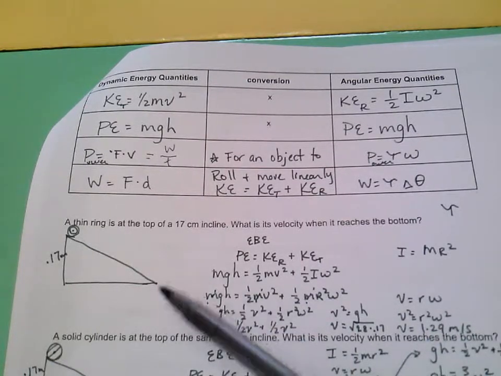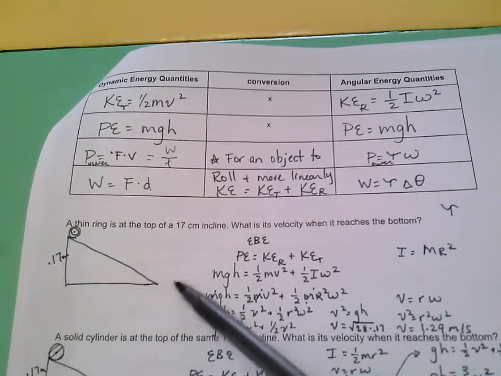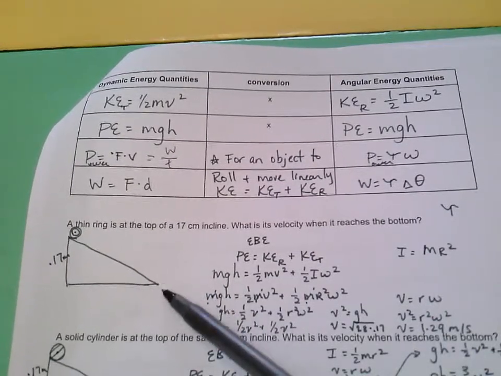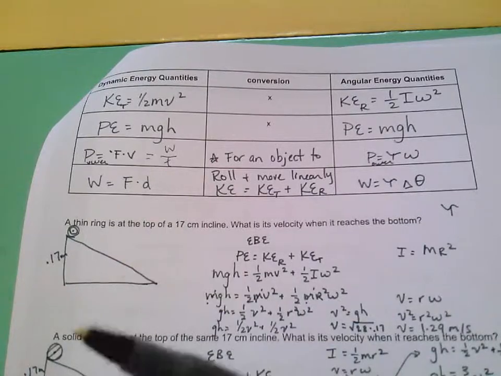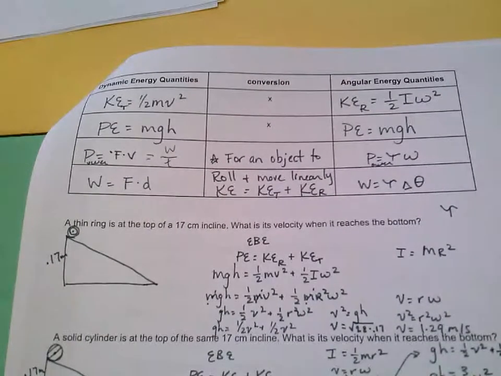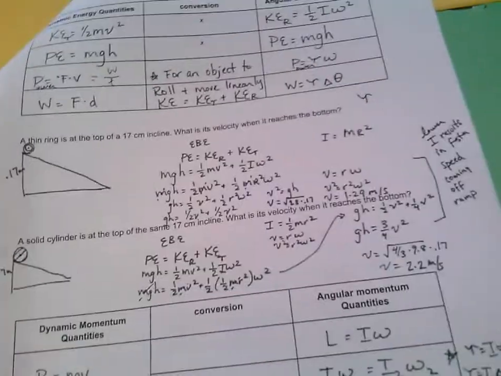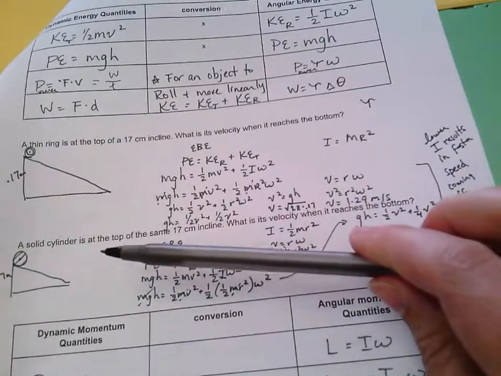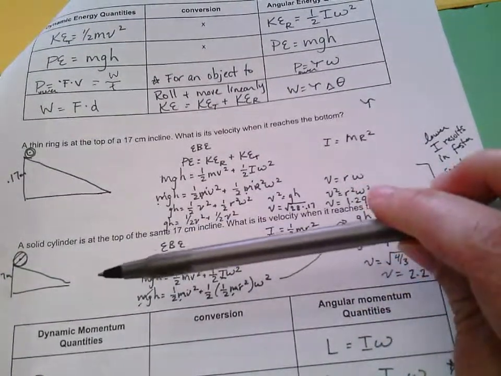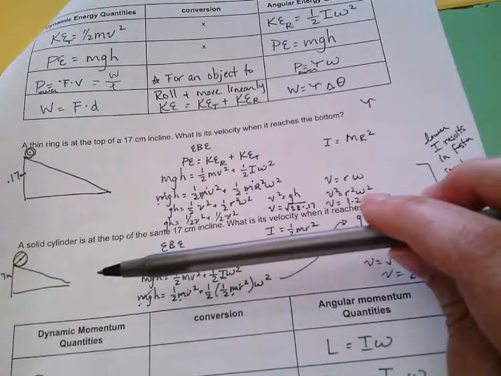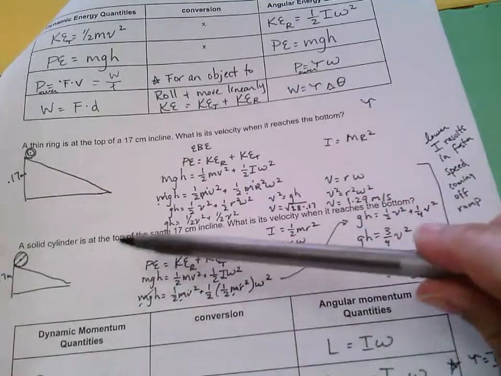So our thin ring, our hollow hoop, by the time it gets to the bottom of the incline is moving at 1.2 meters per second. All right, you have another problem that you get to try. Pause the video, make yourself do it, see what you can do. If you get stuck, come back. Okay, you should be back. You should have tried this.